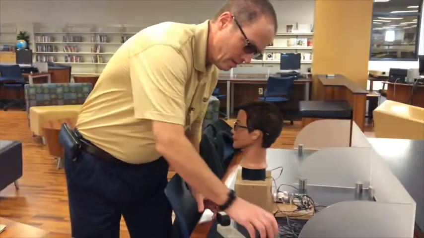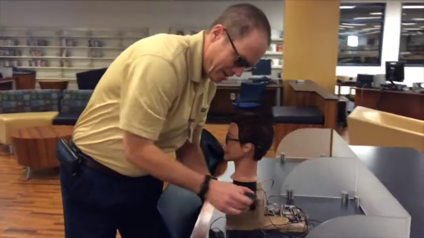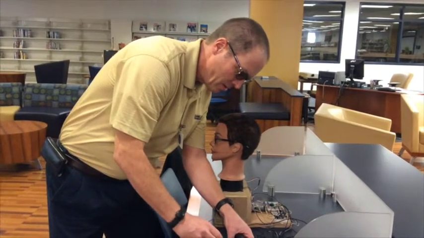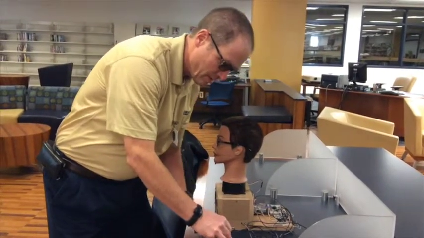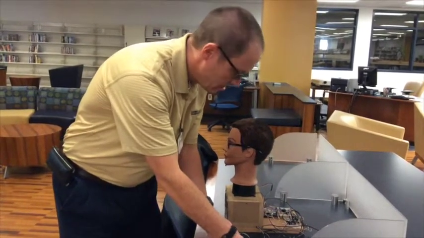What are you doing with the mannequin head? It's actually programmable, and if I can get it up and running here, I'll show you. One of my students decided for his project several years ago that he wanted to make something talk. Whoa.